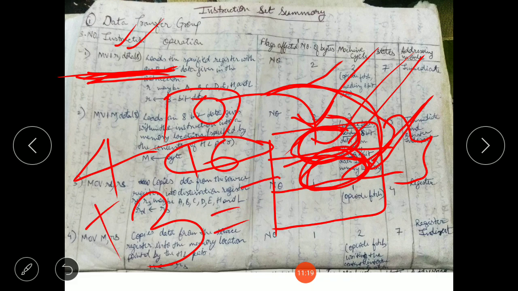Now, how many T states are there? As I've told you, this instruction will need two machine cycles. One is the opcode fetch machine cycle and the second one is the memory read machine cycle. The opcode fetch machine cycle requires 4 T states generally, and the memory read machine cycle requires 3 T states. So overall 4 plus 3 is equal to 7 T states. So this instruction will need 7 T states.